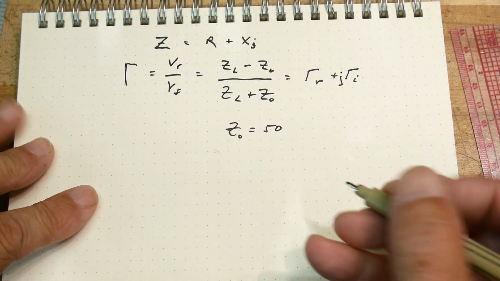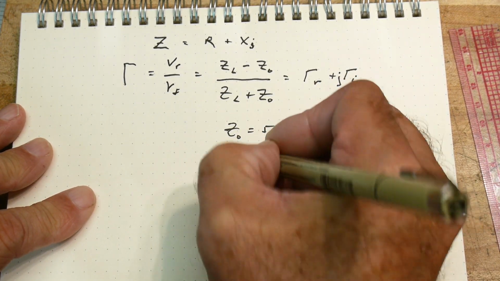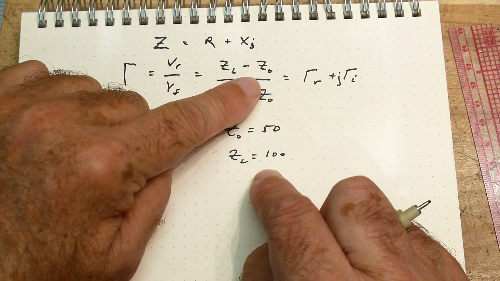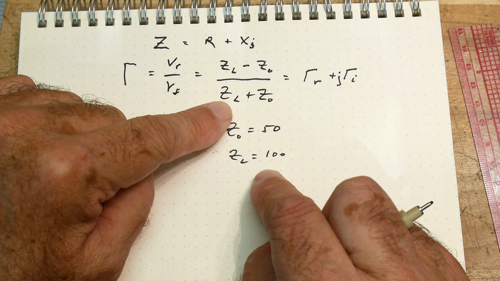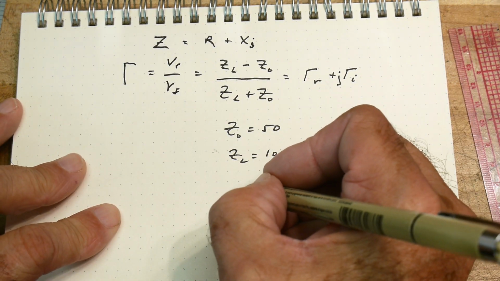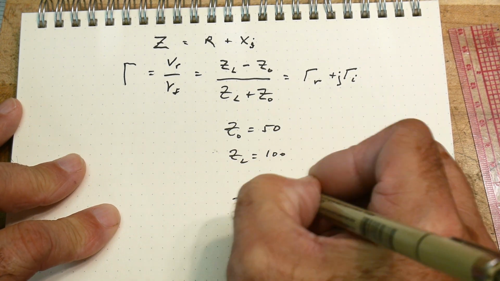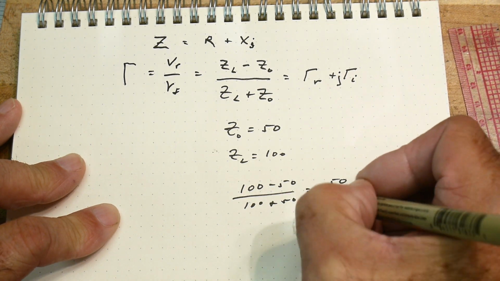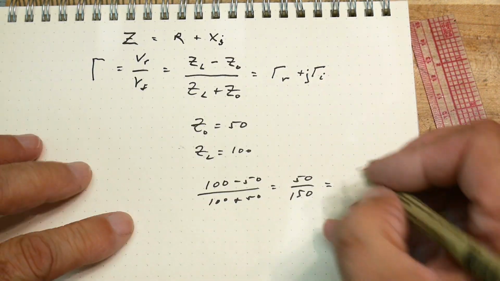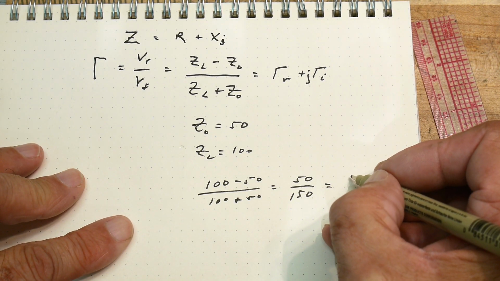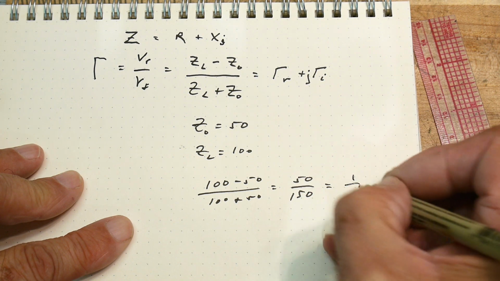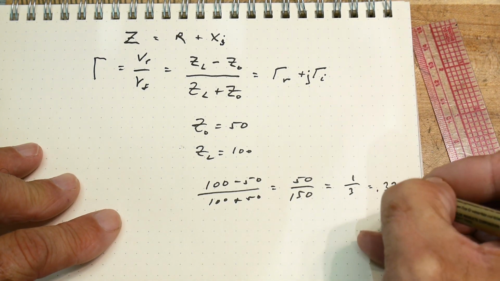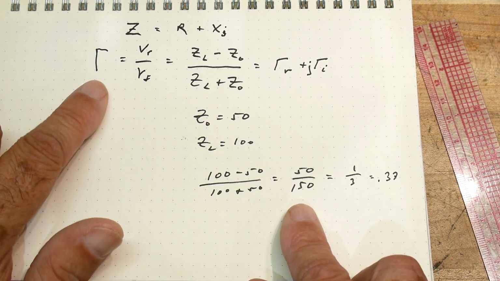And let's say that we have ZL equal to 100, okay? Then we would have 100 minus 50, which is 50, divided by 100 plus 50. So we would have 50 divided by 150, okay? Which is 1/3, or 0.33, okay? So we would say that gamma is 0.33.